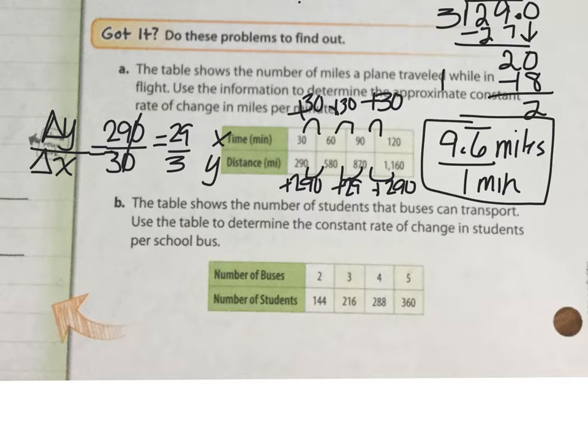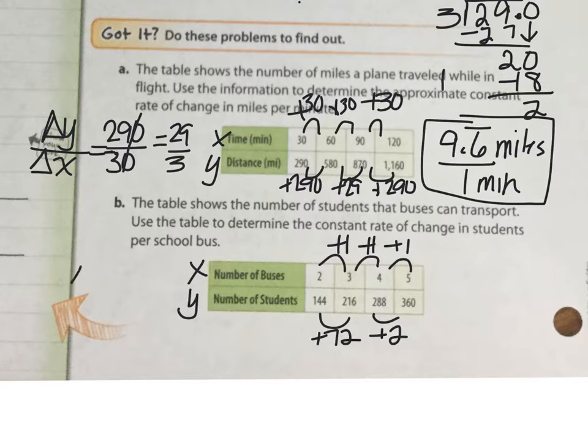X is numbers and then the Y. Well, they're both numbers. X is the buses and Y is the number of students. Okay, and then the change on the buses plus 1. And the change in the students plus 72. Right. So what is my delta Y over my delta X? 72 over 1.